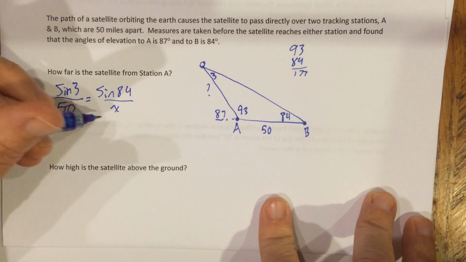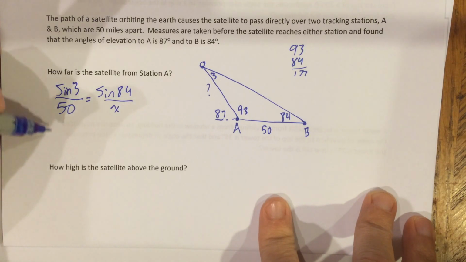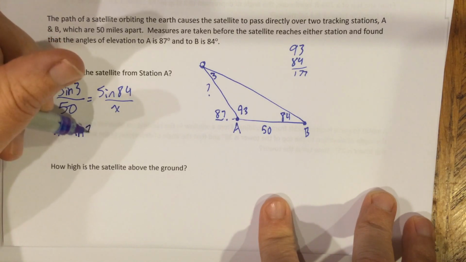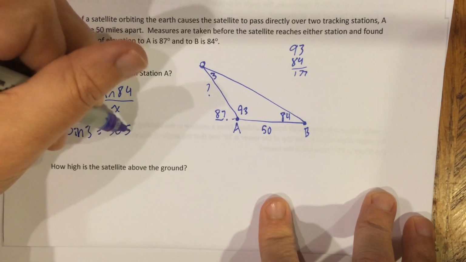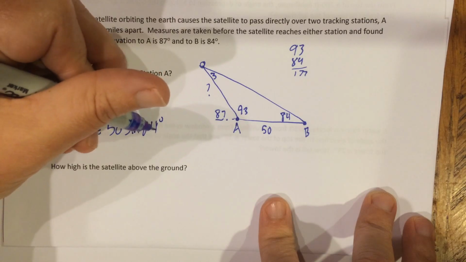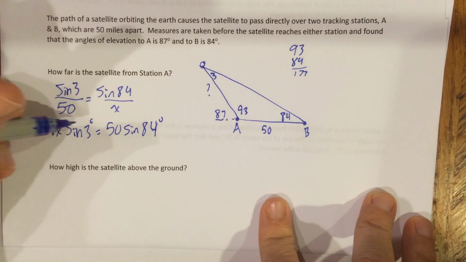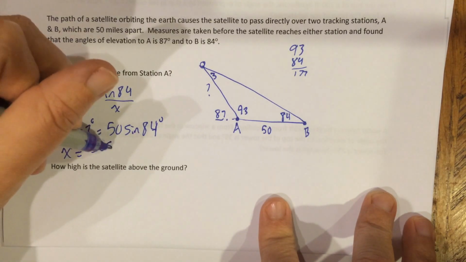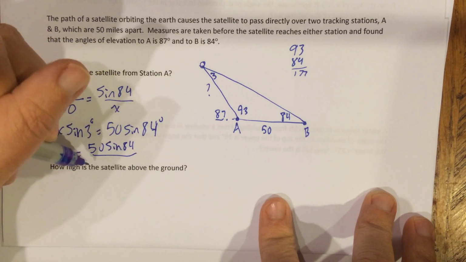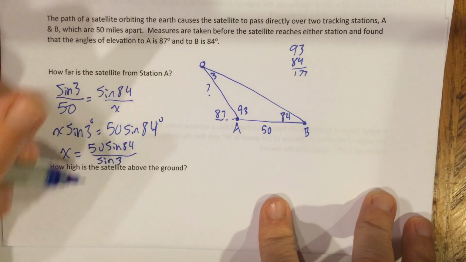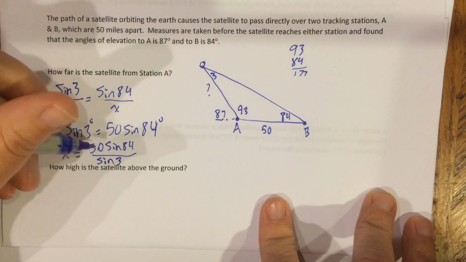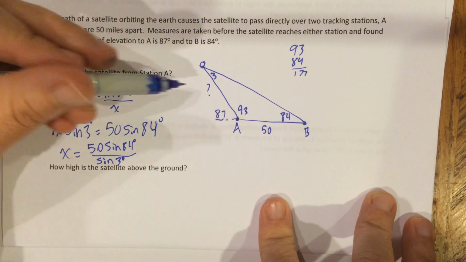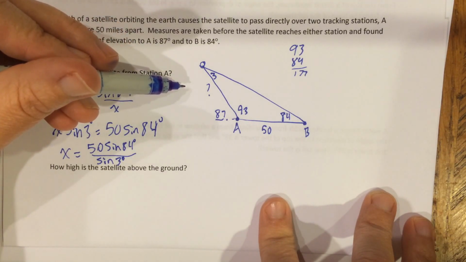If I solve for x, I'll clear my denominators, so multiply by 50x. So I'll get x sine of 3 equals 50 sine of 84. I don't know the sine of 84, I don't know the sine of 3, so I'm just going to solve for x, and then I would use a calculator. 50 sine of 84 over sine of 3. Okay, so that is how far this thing is. This thing is 50 sine of 84 over sine of 3.